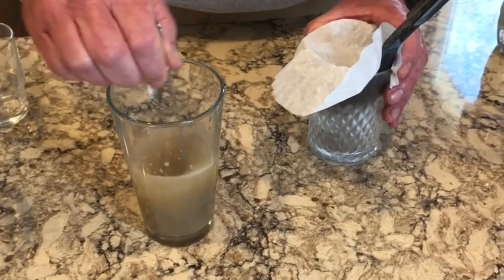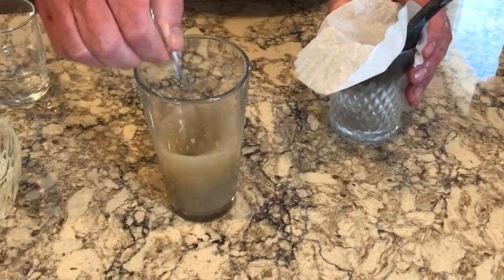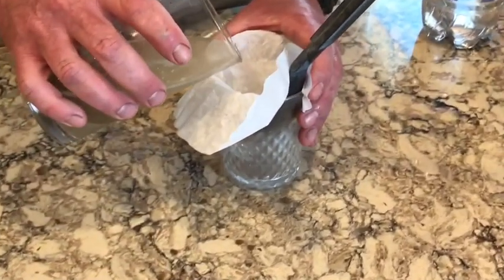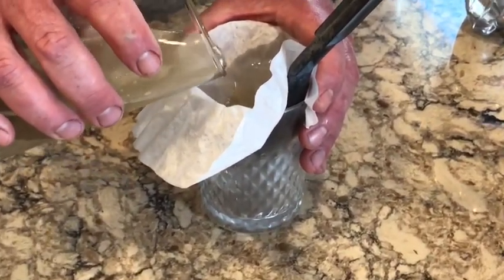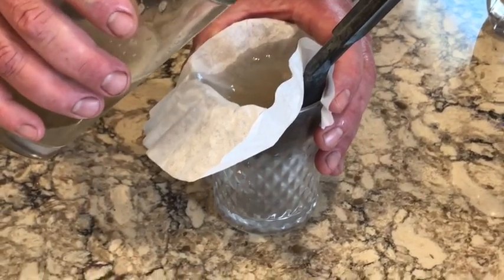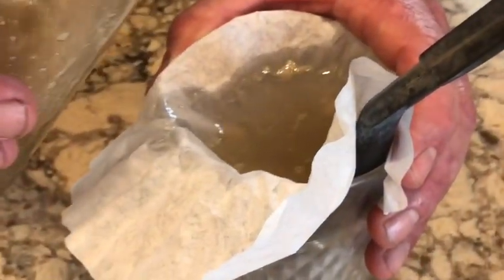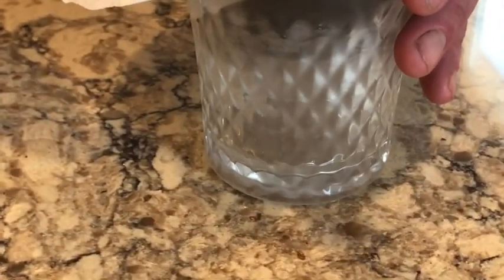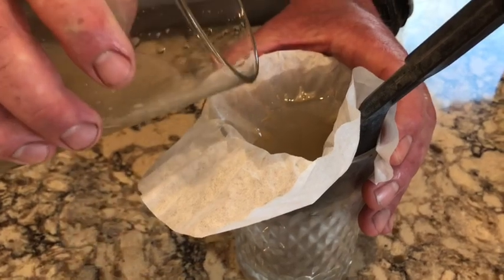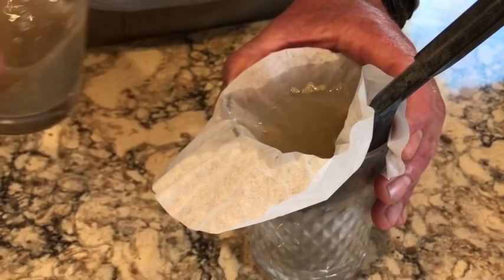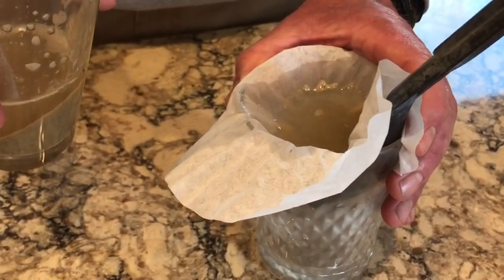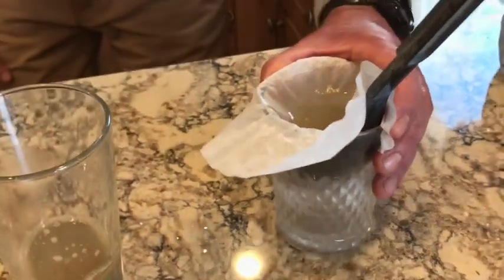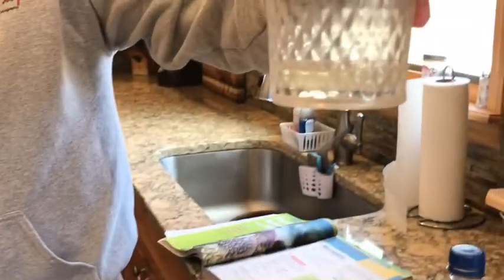once we get the salt dissolved in the water, we can go ahead and pour it through this coffee filter. The coffee filter will catch the sand, which will settle out, but it will allow the salt water to pass through. We won't do too much because eventually the coffee filter will tear if we keep pouring the water through it. And all we want to do is collect, and we can see down here that we're collecting some of that salt water.